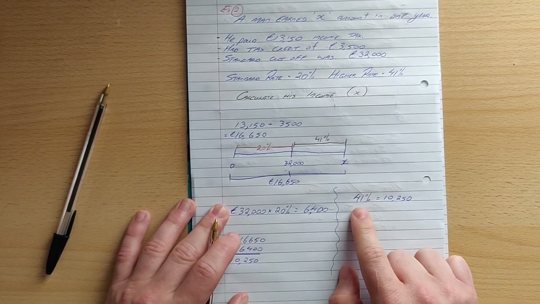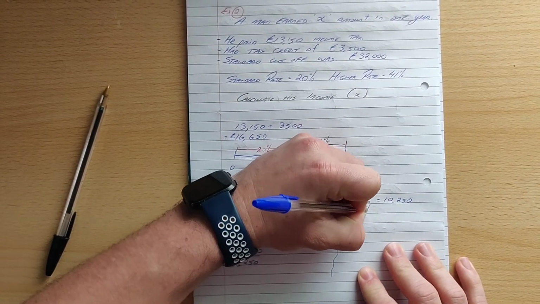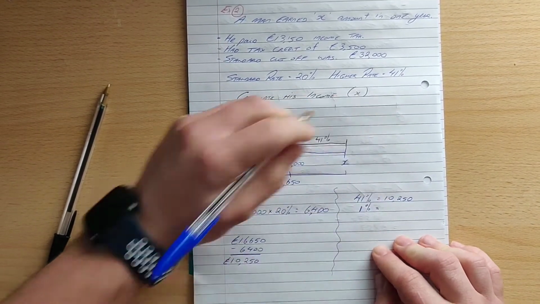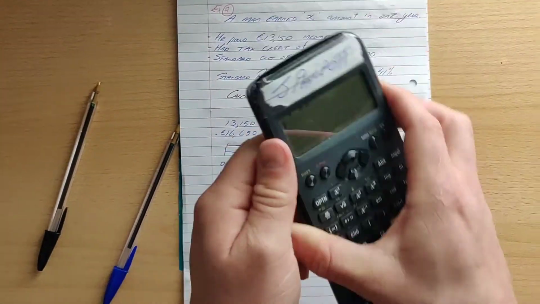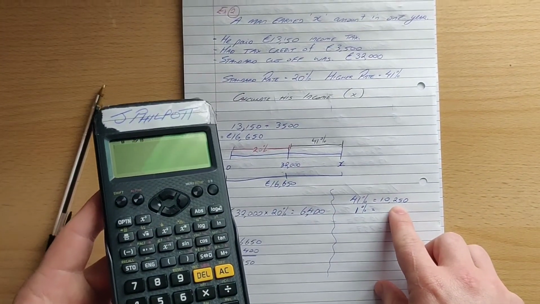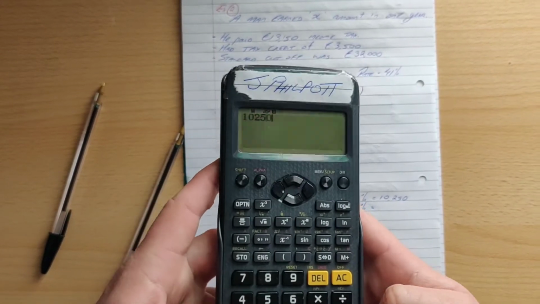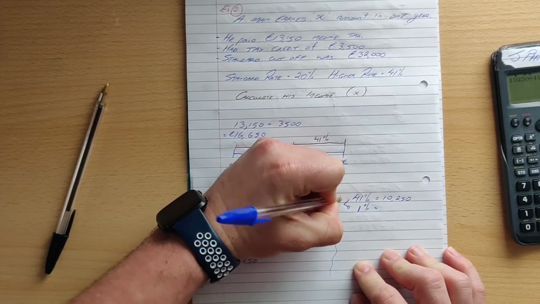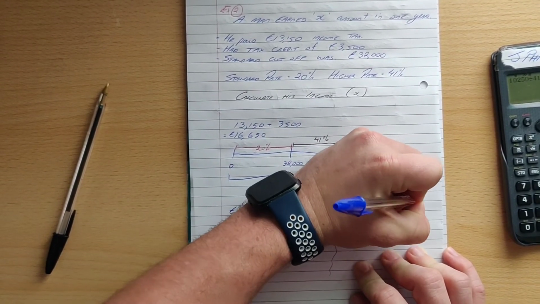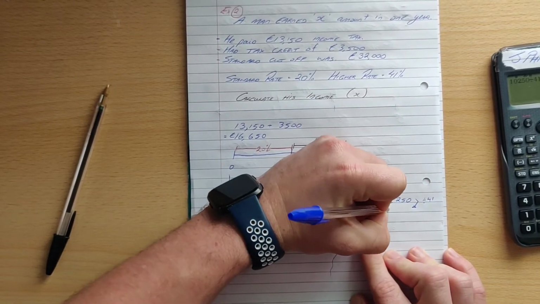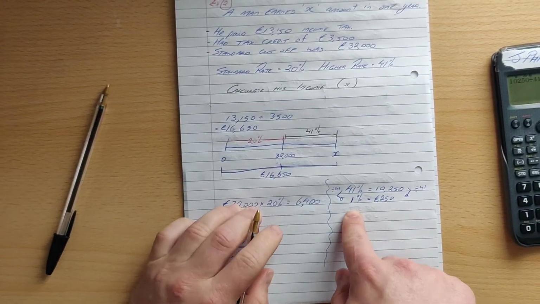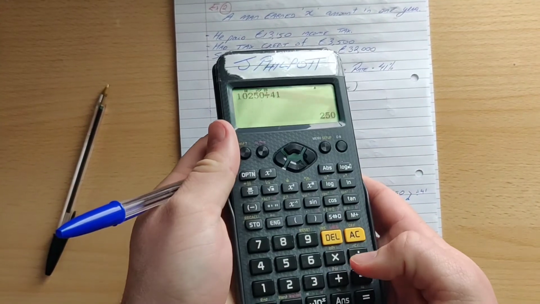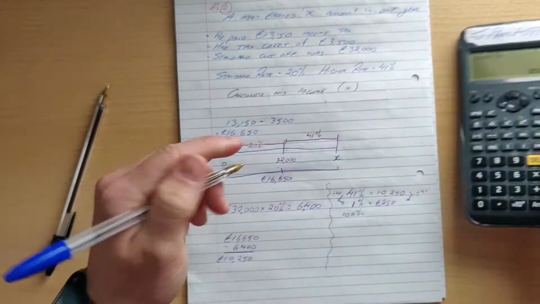If you have whatever percentage, here we have 41, we want to go down to 1%. How do you go from 41% down to 1%? Divide by 41. So you have to do the same on both sides. 10,250 divided by 41 gives us 250. That's 1%. We want 100%. So 250 multiplied by 100 gives us 25,000.